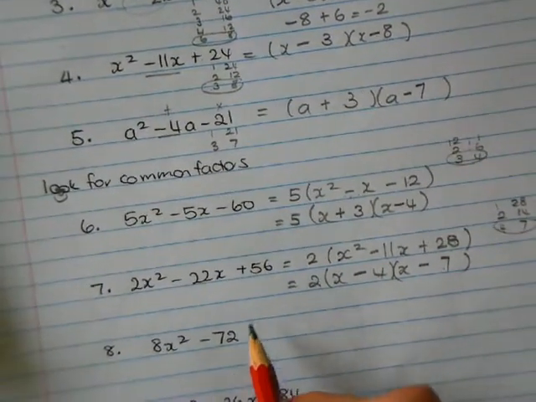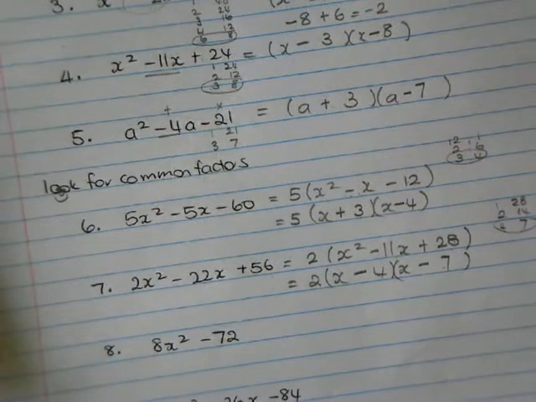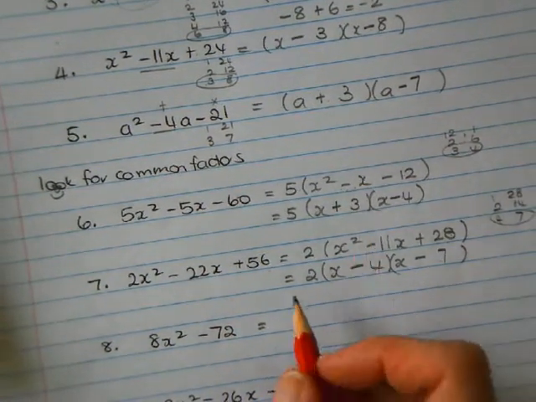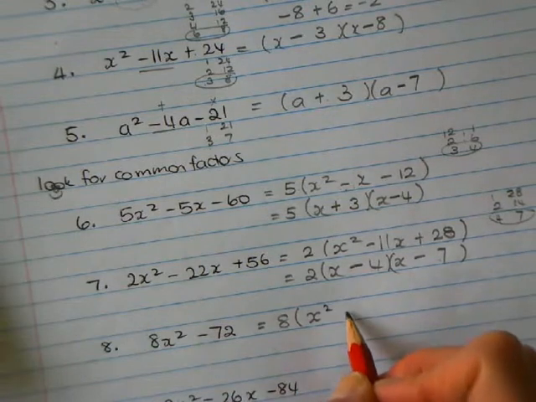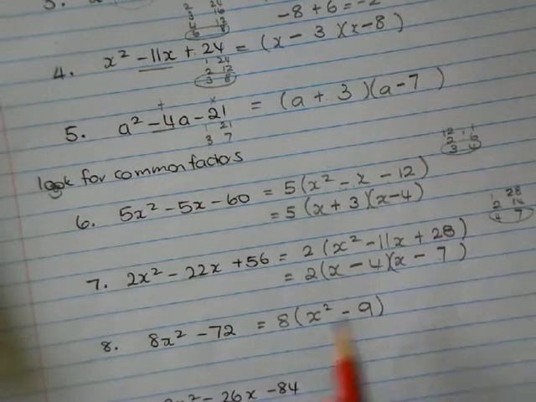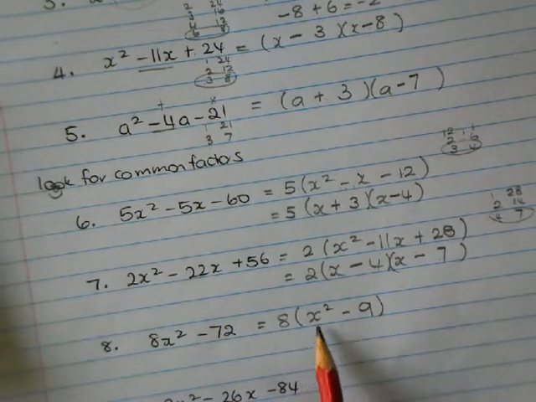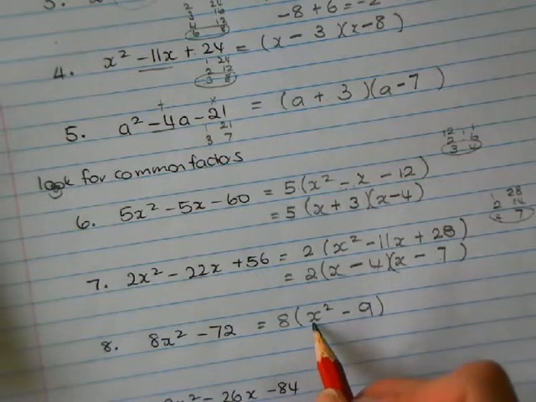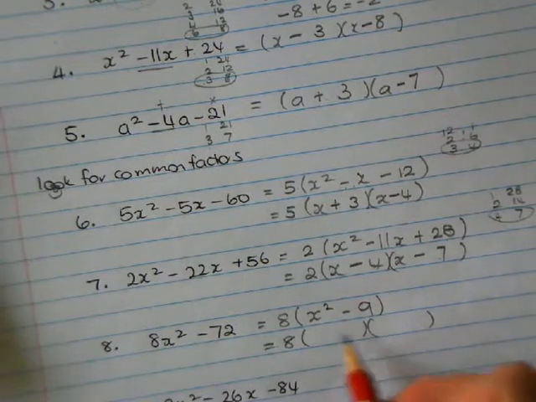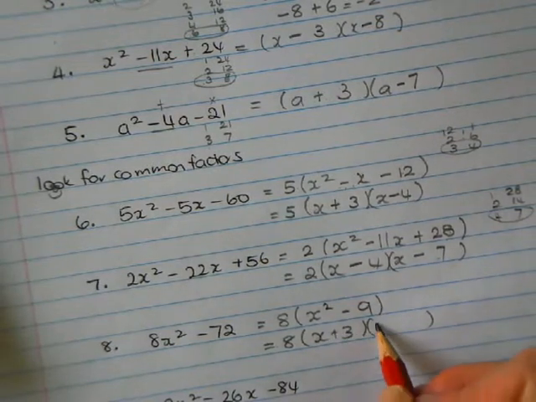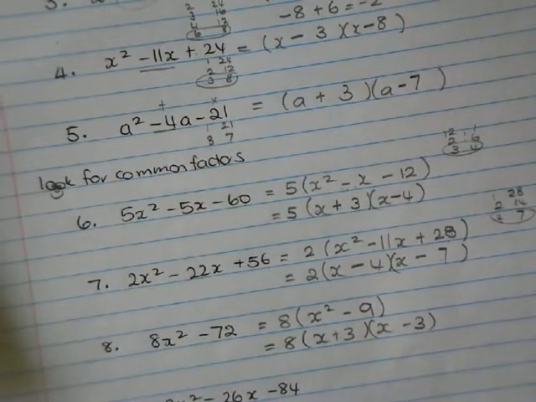This one here is interesting because it only has 2 terms, and actually has 8 as a common factor first. So let's see, x squared minus 9. This is very cleverly disguised a difference of 2 squares in here. So now I need to keep the 8 out the front and think of this as x plus 3, x minus 3.